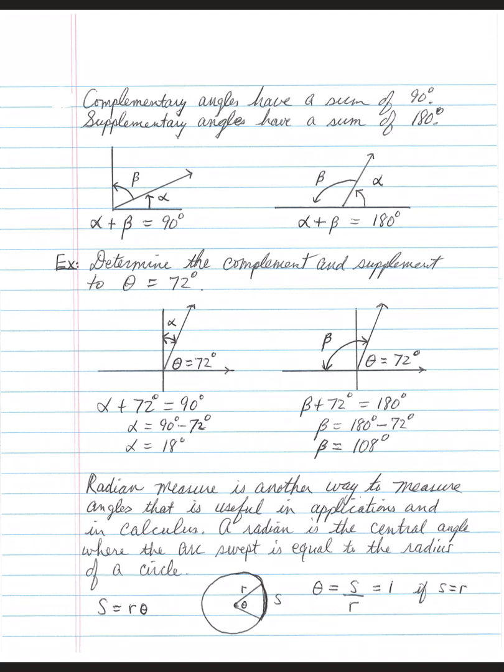Determine the complement and supplement of 72 degrees. Okay, so again, we just kind of eyeball, get pretty close, 72 degrees. A complement would be that little bit of a gap between the angle given and 90 degrees. So alpha plus 72 has to total 90.